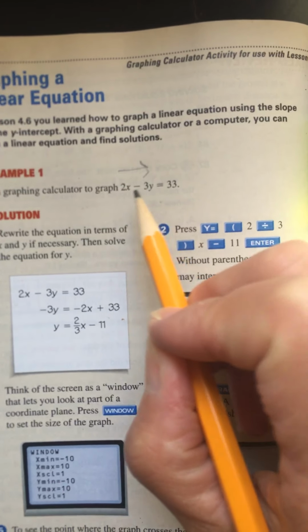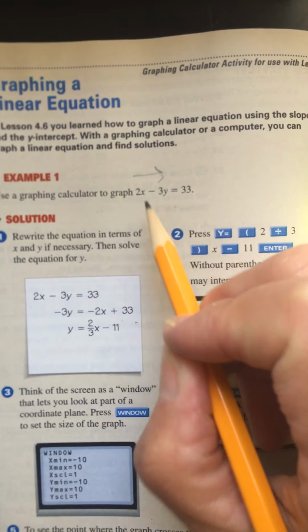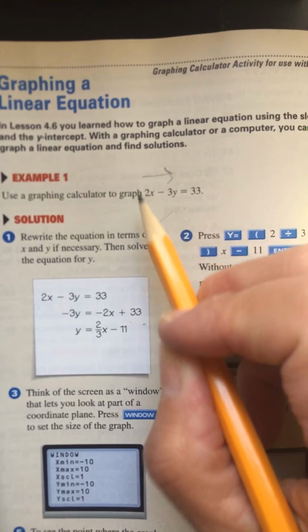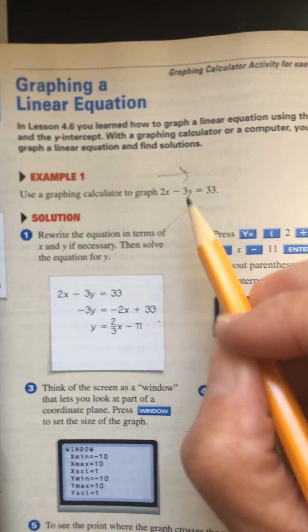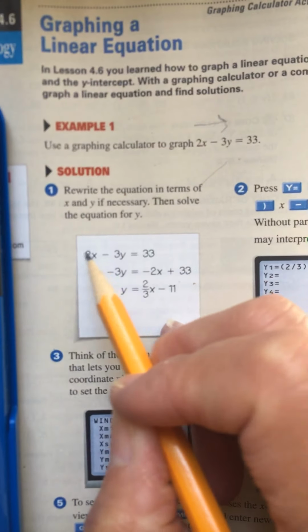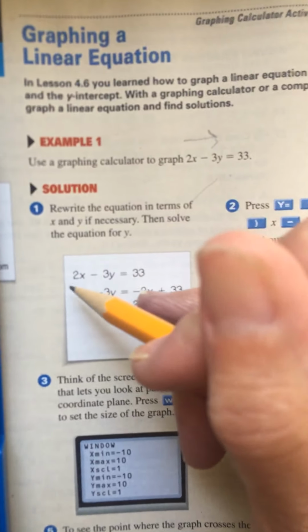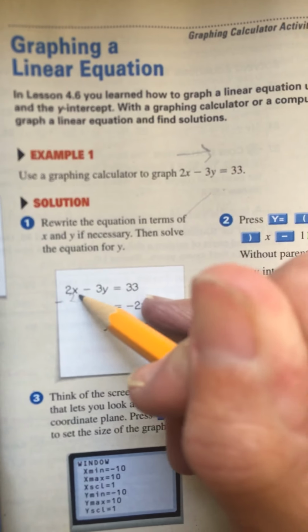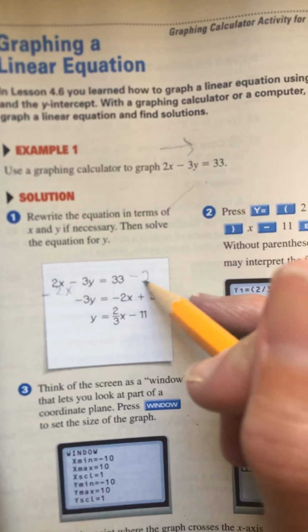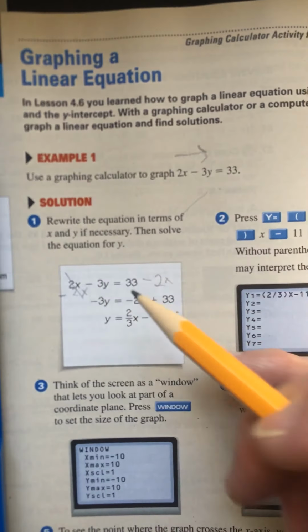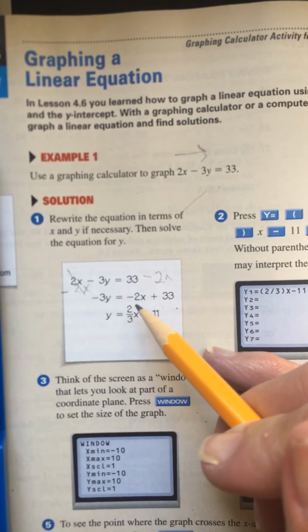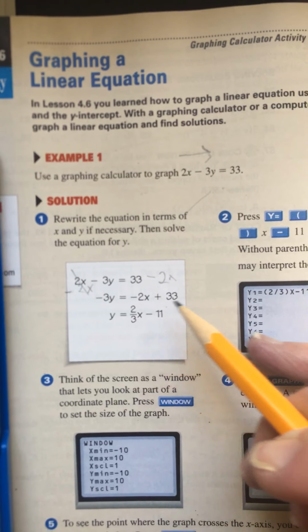The negative goes with the 3y. And it's got addition, subtraction between it. So this is actually being added on this side because it's like an understood plus. So the first thing we do is we subtract 2x from both sides. These cancel out and you're left with negative 3y equals negative 2x plus 33.